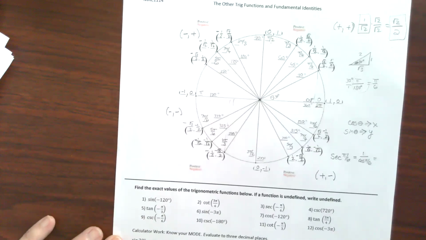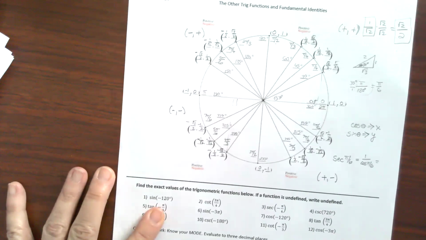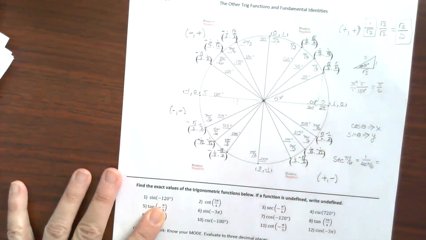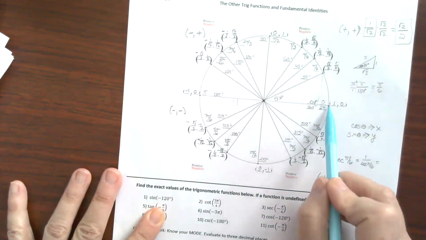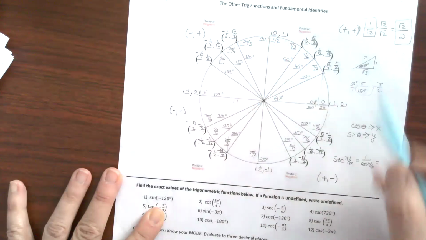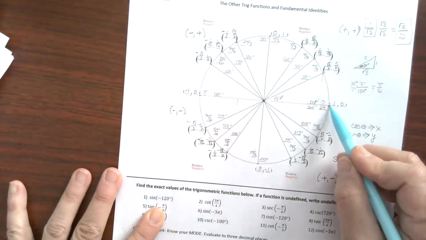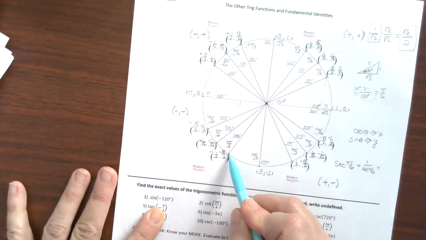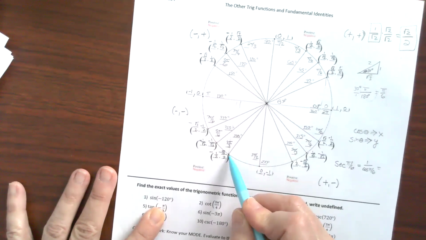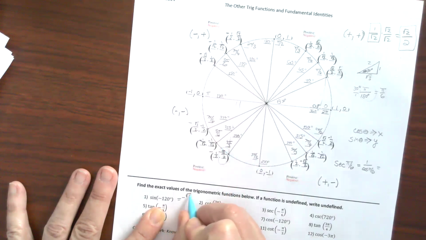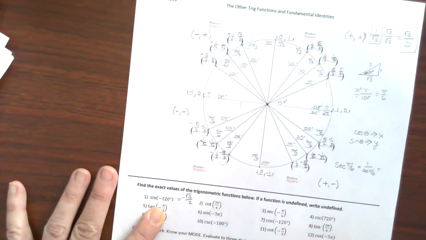So here we go. The sine of negative 120 degrees. Uh-oh, a negative angle. What do we do? We go clockwise 120 degrees. So if 120 degrees is 90 plus another 30, then negative 120 degrees will be this way, 90 plus another 120, or it's coterminal with 240. The sine of that is the y value. So this is going to be negative square root of 3 over 2.